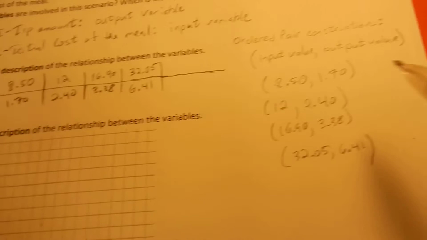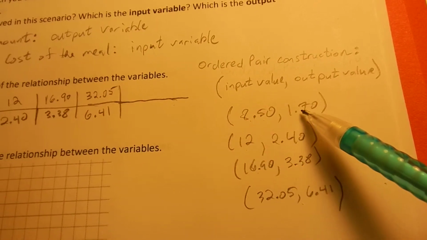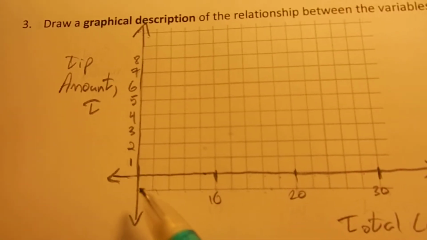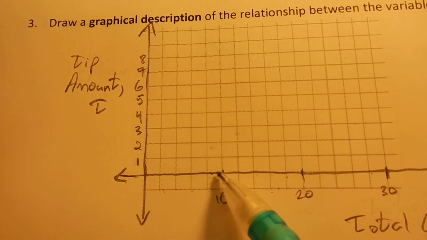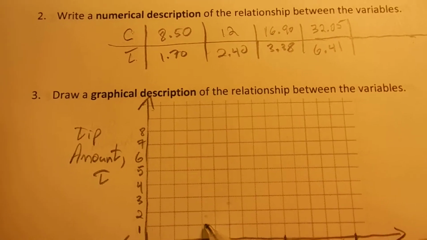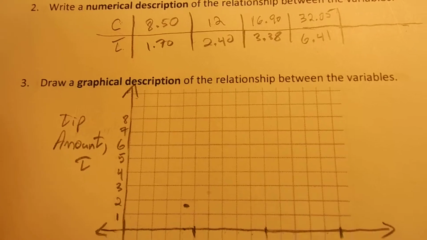That's up because that's positive. So that's right from the origin, that's up from the horizontal axis. So $8.50, so there's 2, 4, 6, 8, there's 9, and then what are we going to do? Up $1.70. So there's, you see my little points in there.